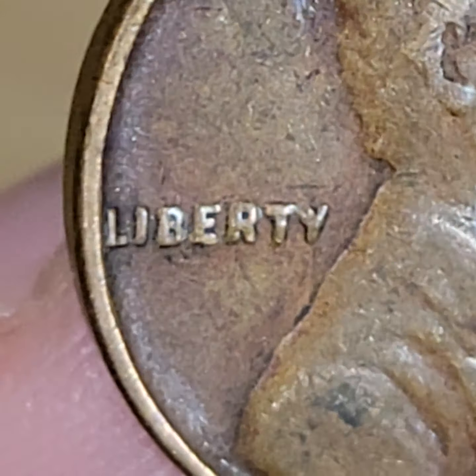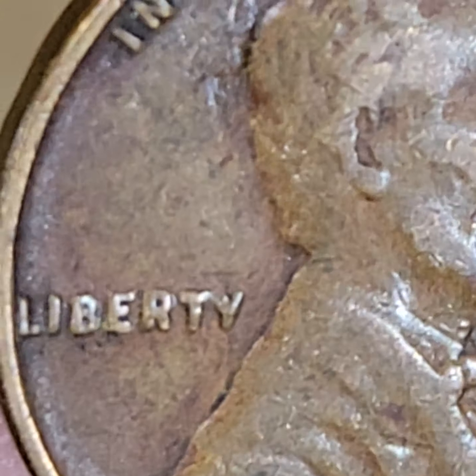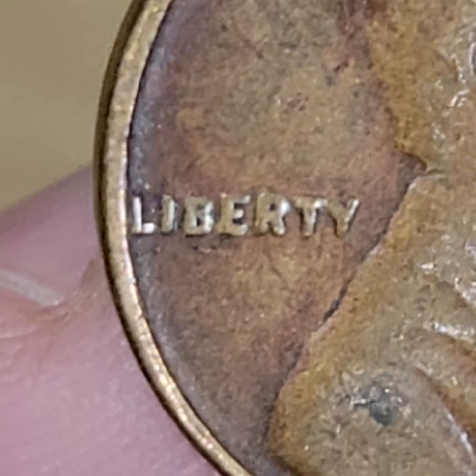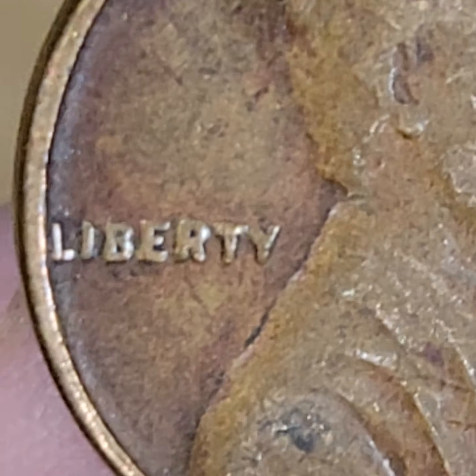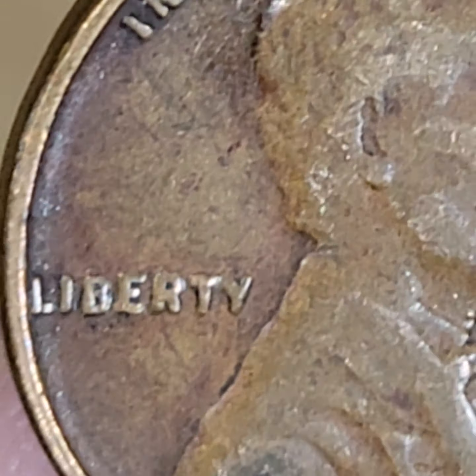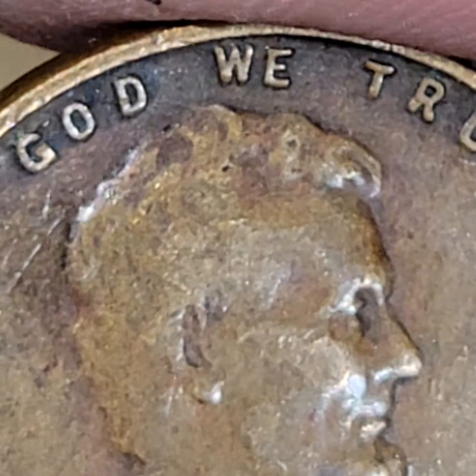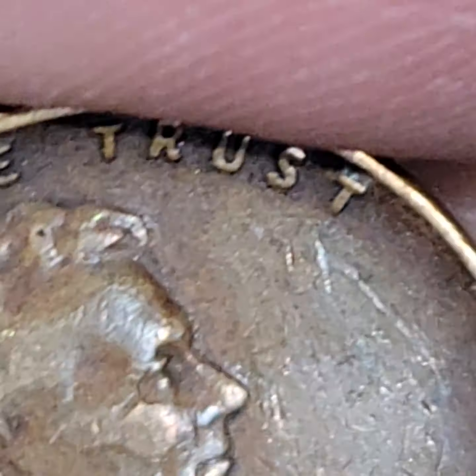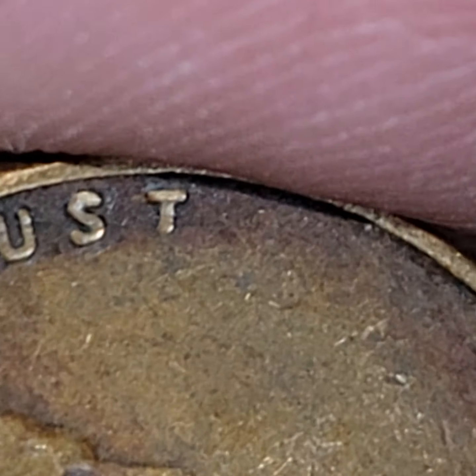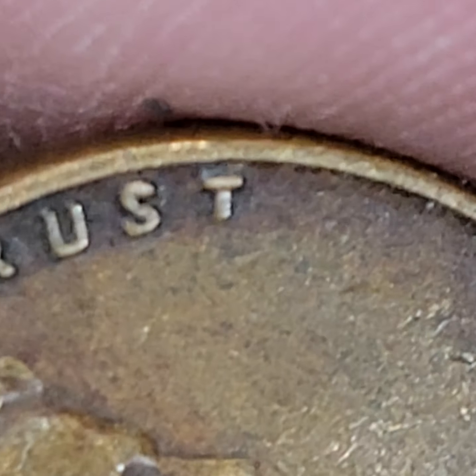If you've looked at enough wheat cents, you know instantly what's going on with the Liberty. And then we have the motto, which even has something interesting on it.